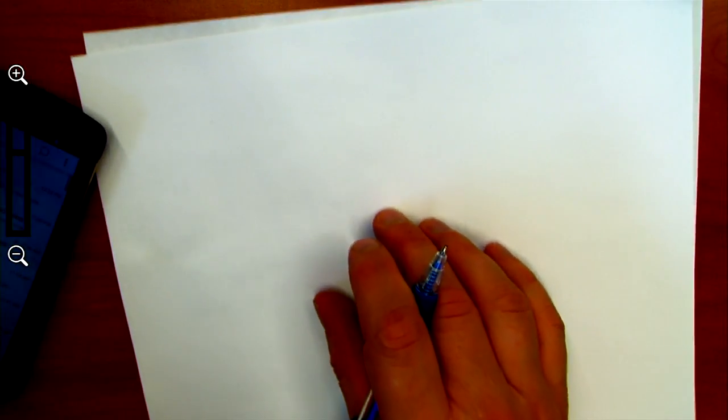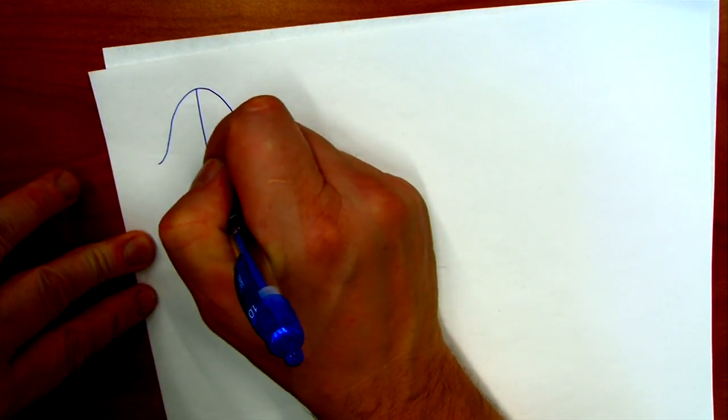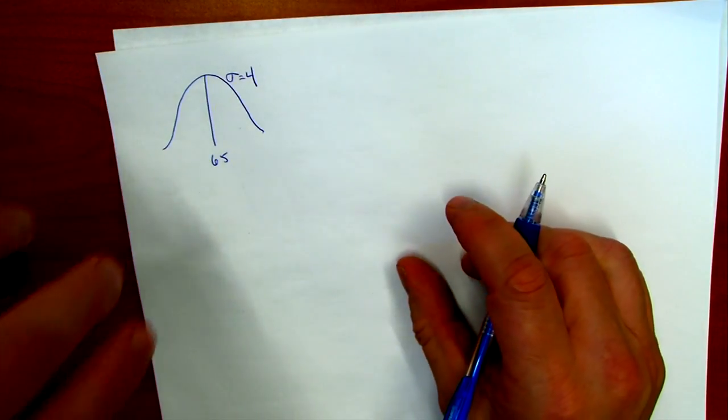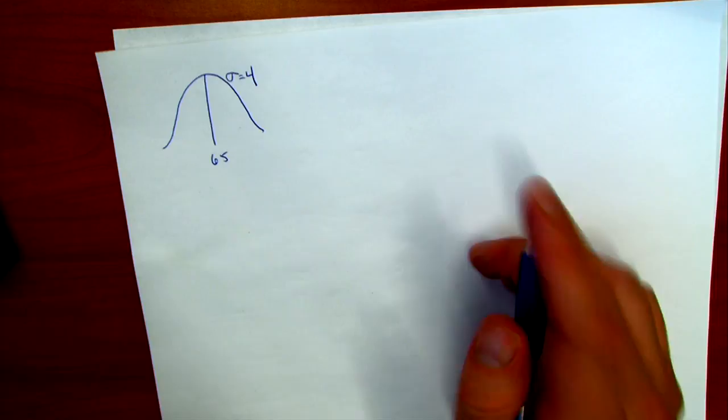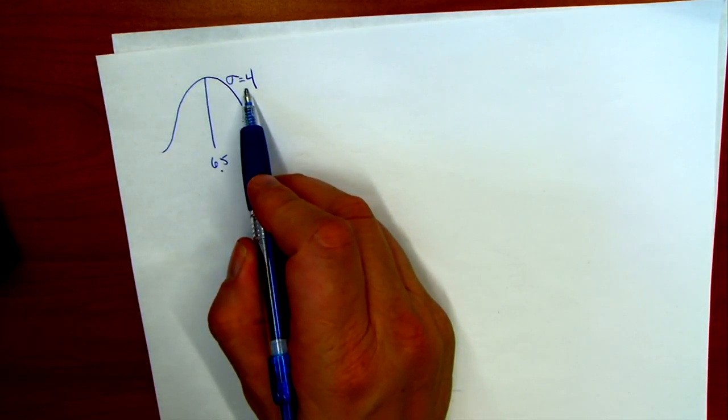Okay, so we start out by saying, hey, this curve has a mean of 65 and a standard deviation of 4. Remember, 2 things and 2 things only control the shape of the normal curve. The mean controls the middle. Standard deviation controls how spread out it is.